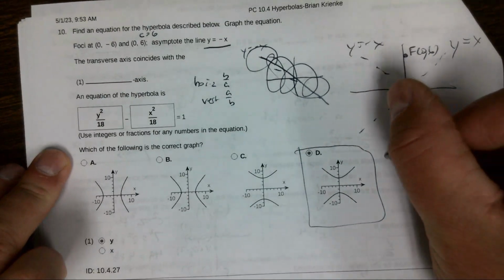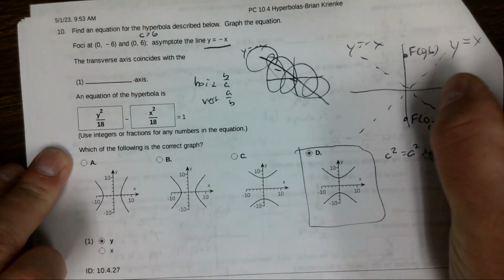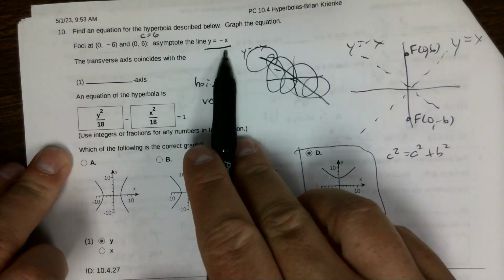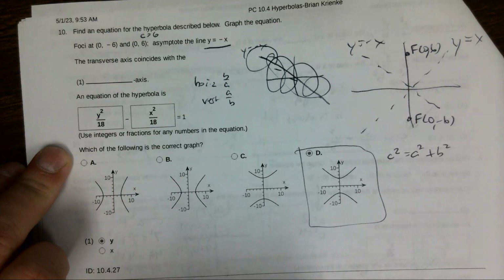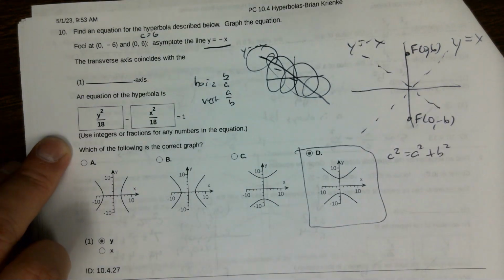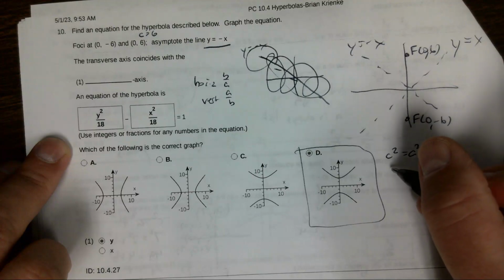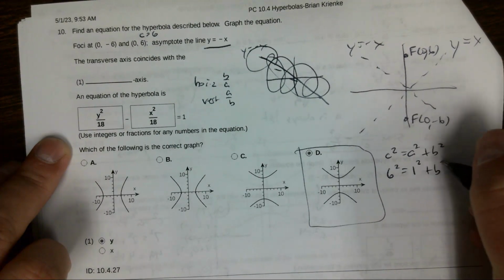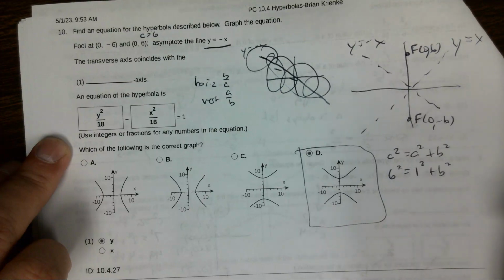So you have your c squared equal a squared plus b squared, and if it's like that, then you have 6 squared equal 1 squared plus b squared, because I'm thinking 1 over 1.